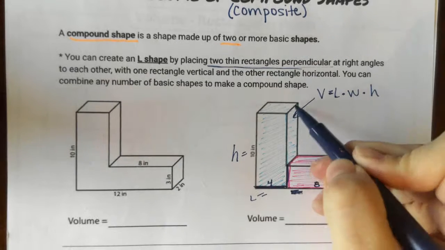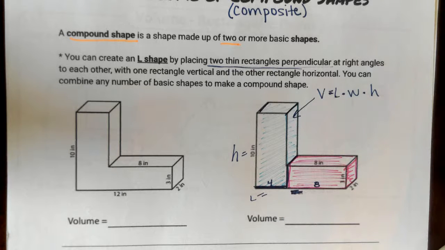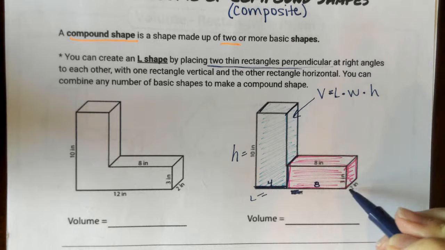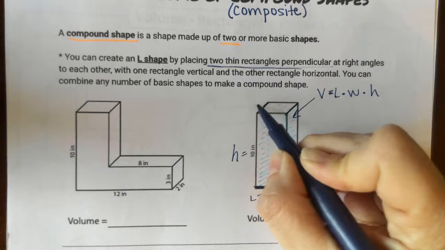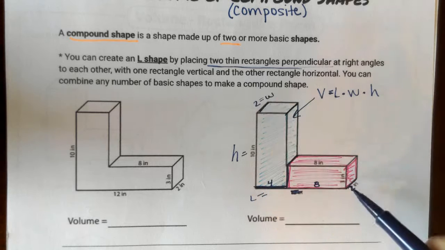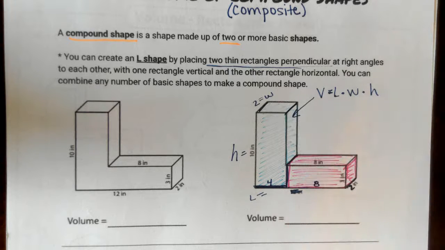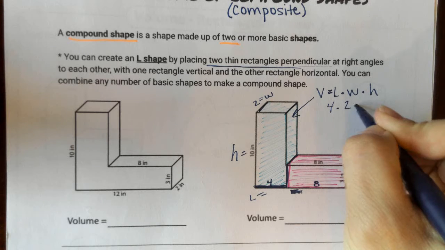Now I need to figure out the width. So remember that this right here is going to be the width. Okay, so this is where I have to figure out how wide is that blue rectangular prism. Well, it's the same width as the pink rectangular prism. The pink prism, you can see that is 2. So that means that my width is 2 because this shape is all the same width and it's the same for the blue. So finding the volume of the rectangular prism that is blue, we have 4 times 2 times 10.